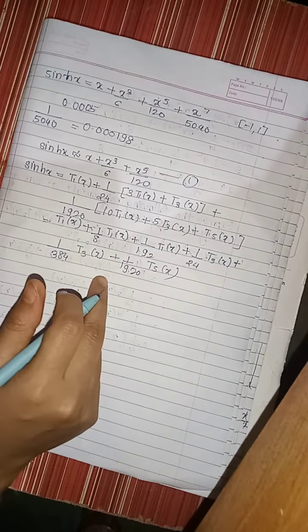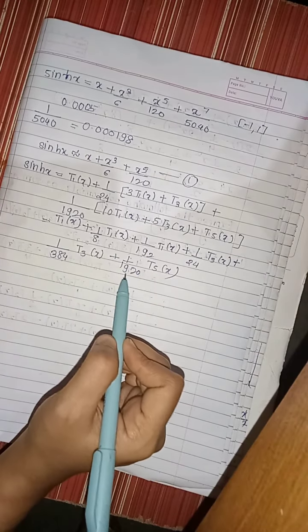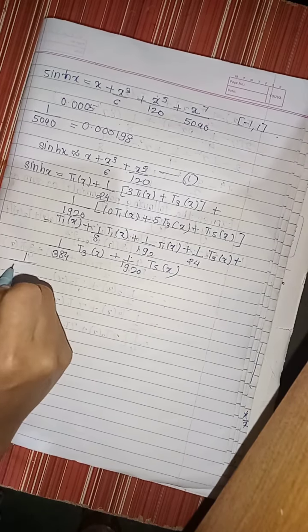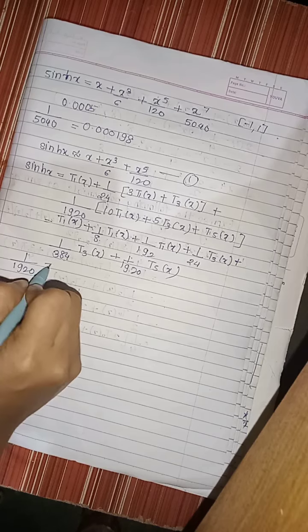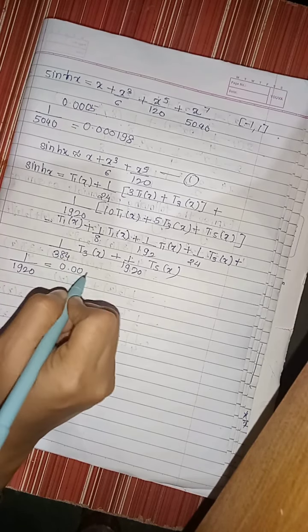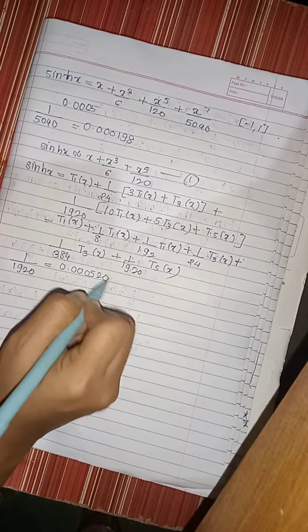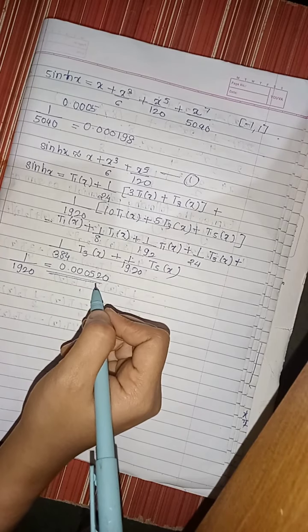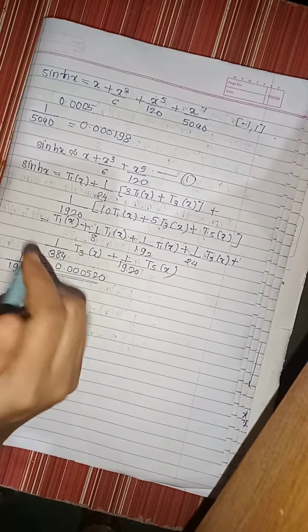Again, after observing this, we can say that 1 upon 1920 is again a minute term, which is equal to 0.000520. So we are allowed to reject this.